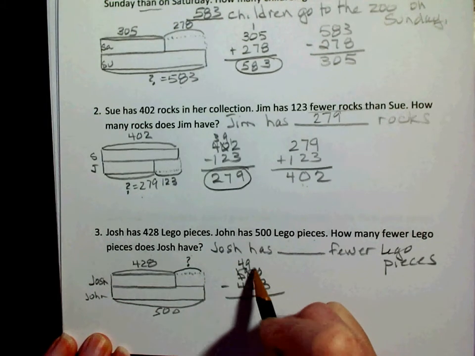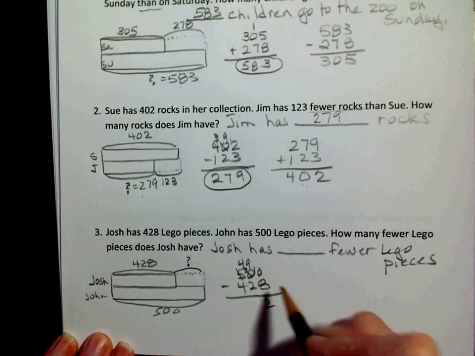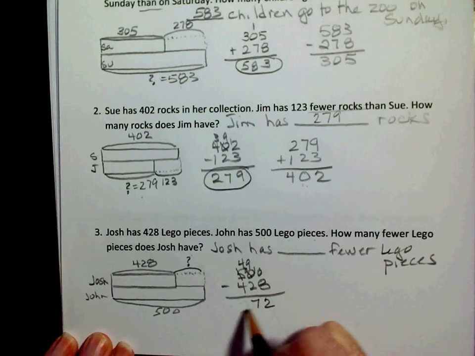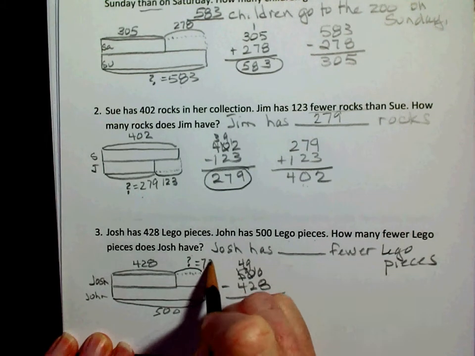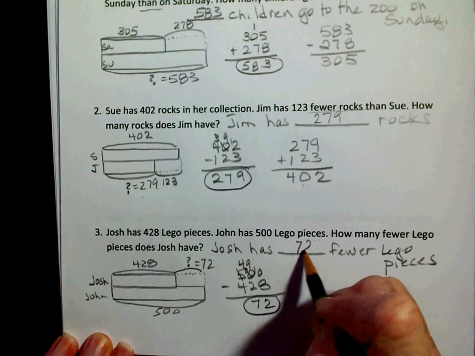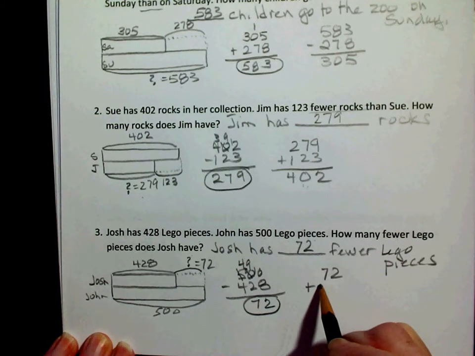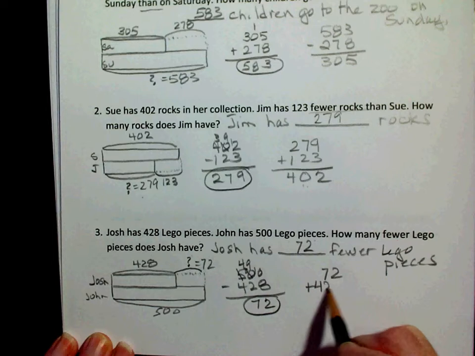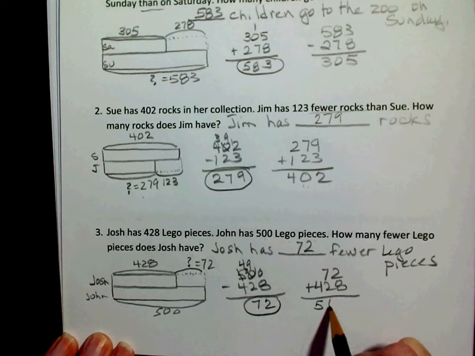9. And let's see, 10 minus 8 is 2, 7 tens. So 72 is my answer. I make sure that makes sense, and I can put it in my answer sentence. And of course, I'm going to check it with the inverse operation. And I would get 500 when I do that.